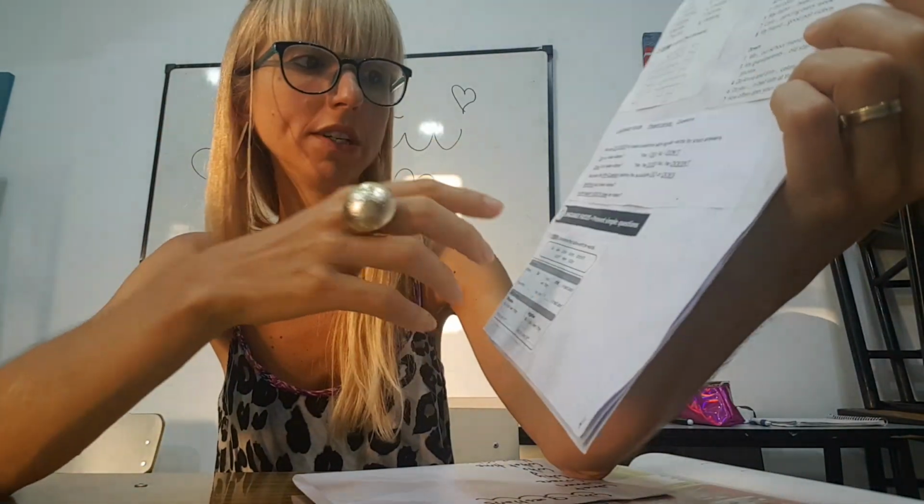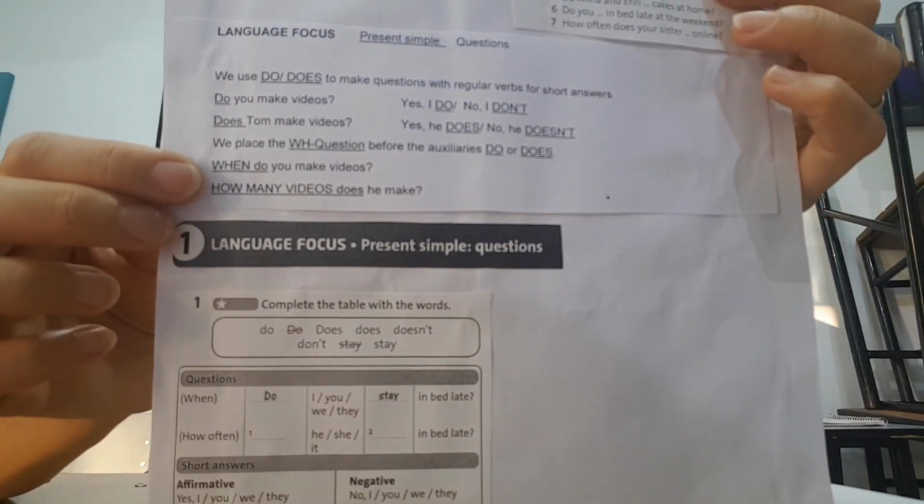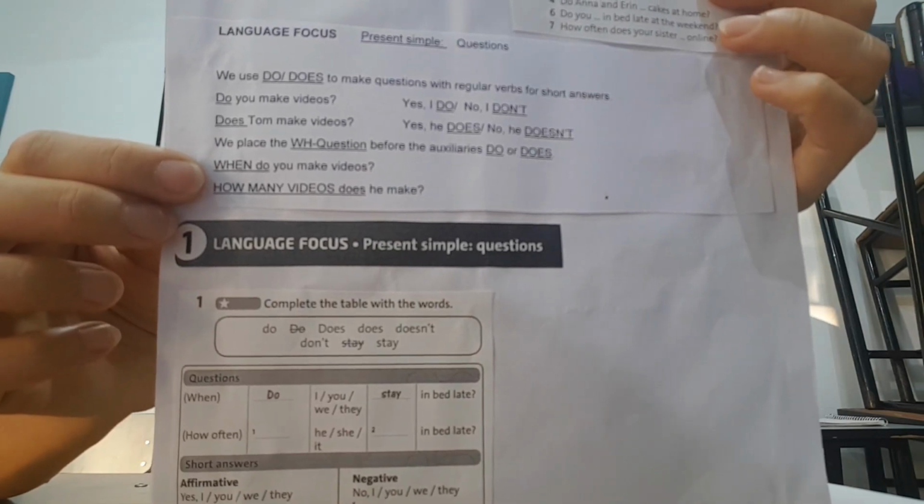But what happens if I want to ask some other questions about places, about times, about quantities? Si quiero preguntar otras cosas, necesito anteponer una de estas palabritas que se le dicen WH question words, que son when, where, what time. ¿Les suenan? Yes? So, for example, when do you make videos?